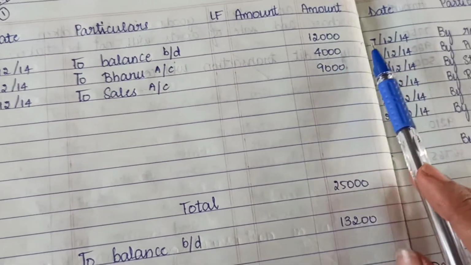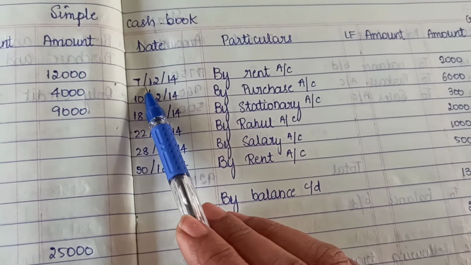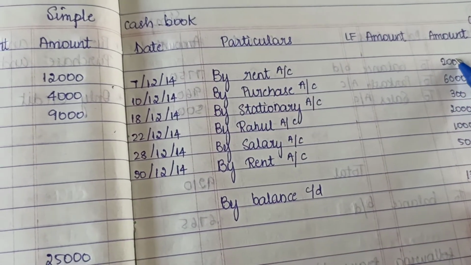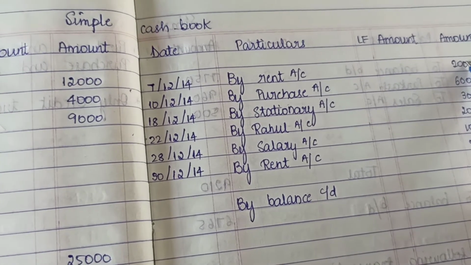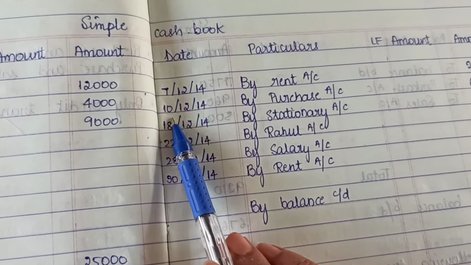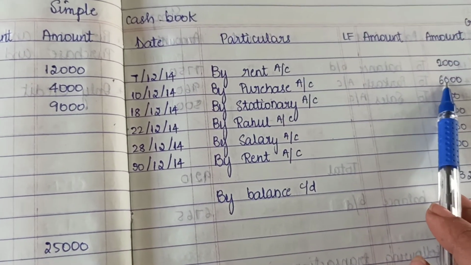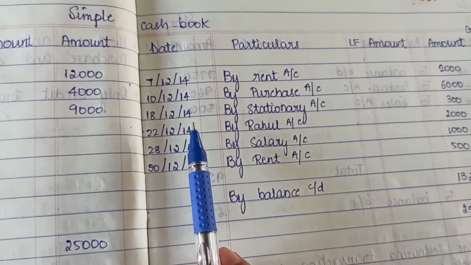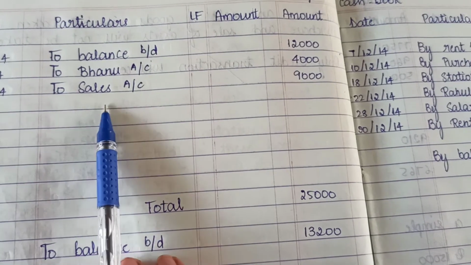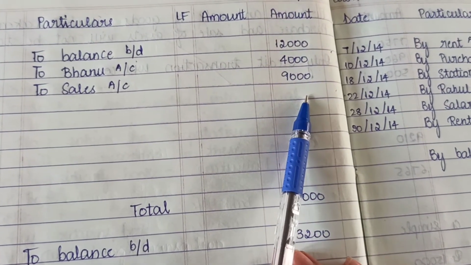Then on the seventh date rent paid is given. Rent paid, cash is going, so on the seventh date, by rent account, 2,000 in the amount column. Then purchased goods is given. Again credit side, on the 10th, by purchases account, 6,000. Then the next is sold goods for cash. Cash is coming, so to sales account 9,000.